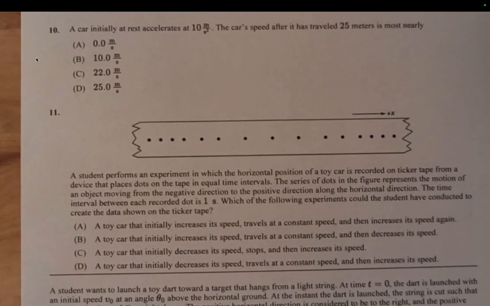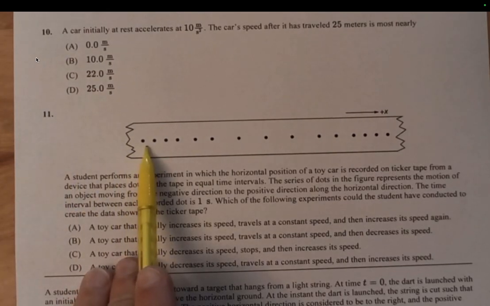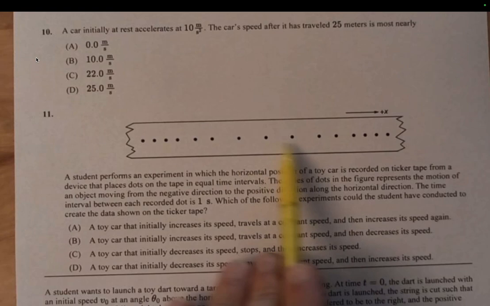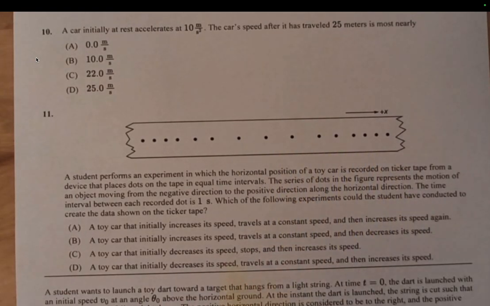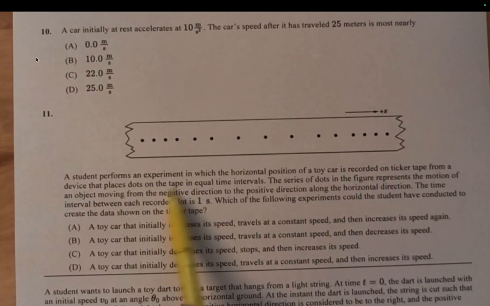Lastly, on this question 11, or rather this question here, where we have these points that are on this tape. So a student performs this experiment with a toy car. It's on this ticker tape that places dots at equal time intervals.